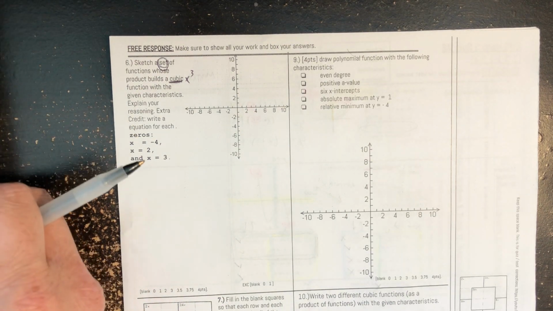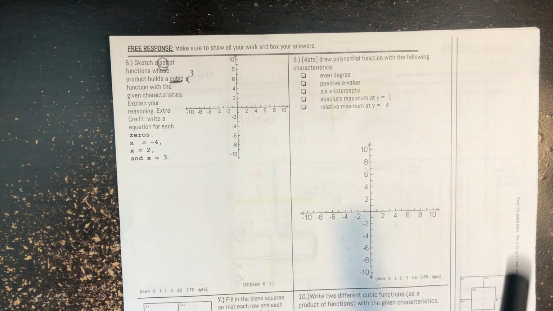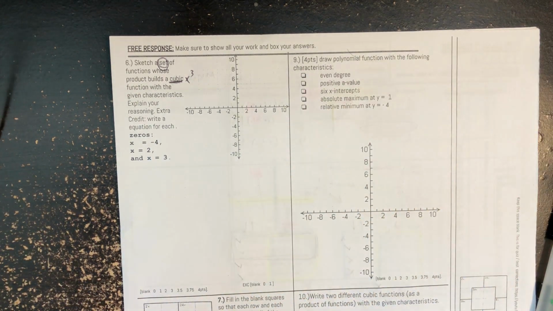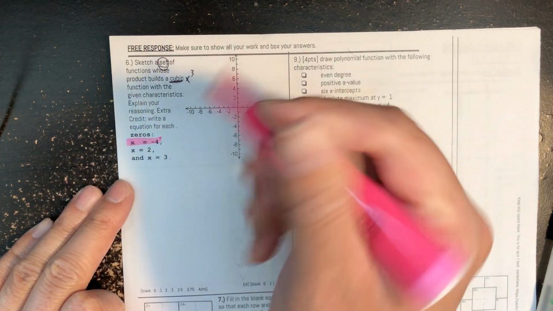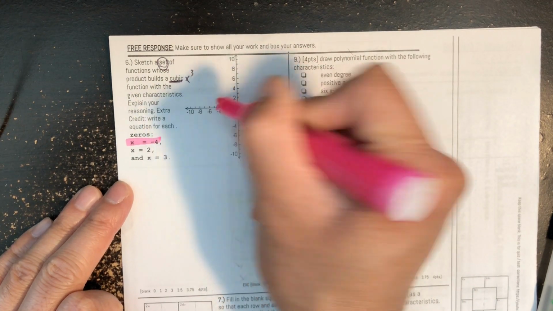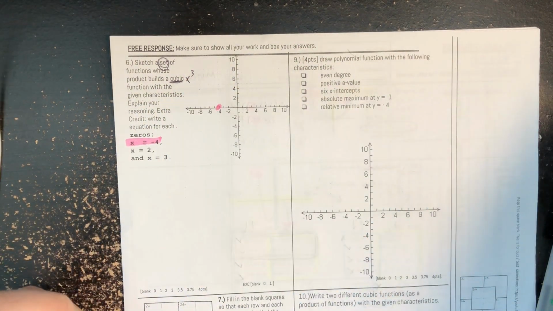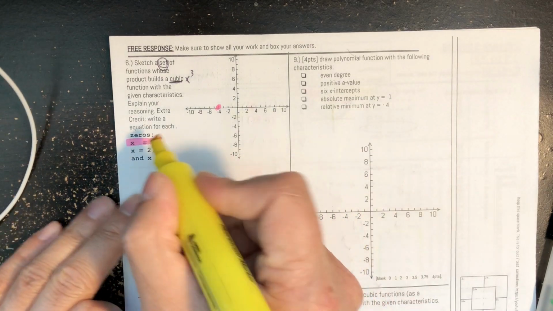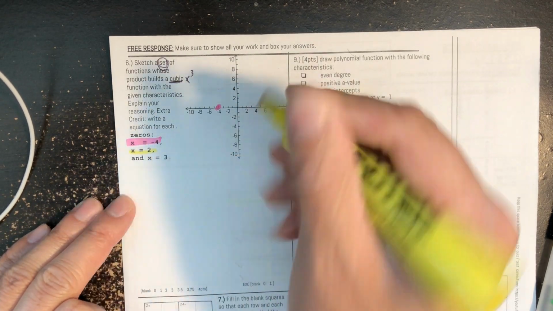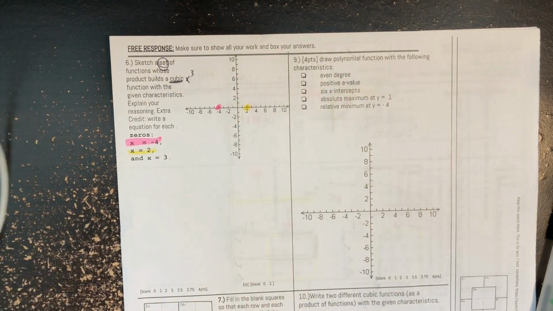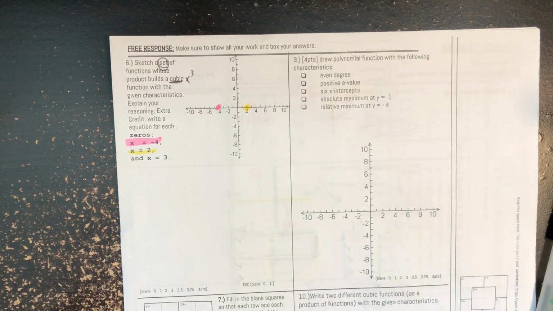Okay, so how do I form a cubic? So let's color code that. x equals -4. x equals 2. And then x equals 3.